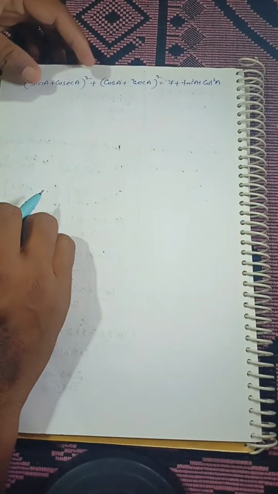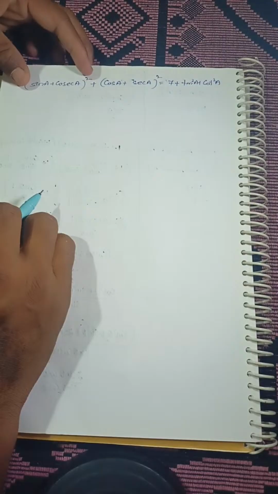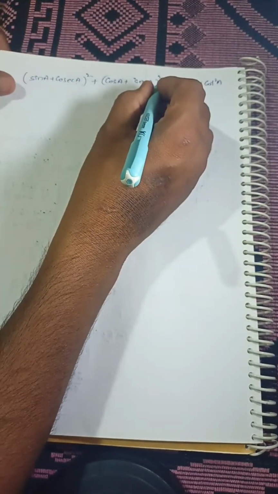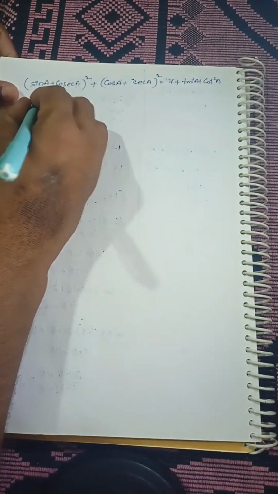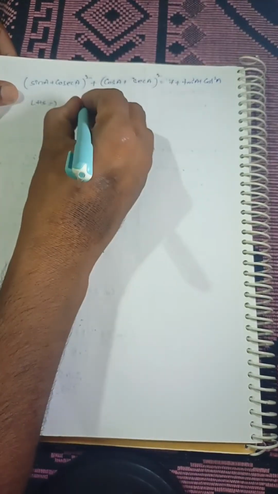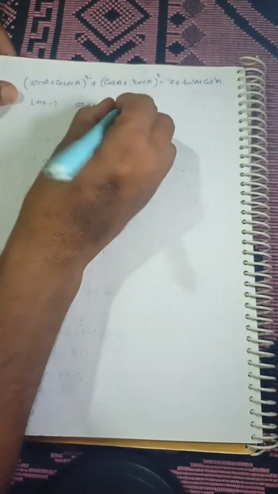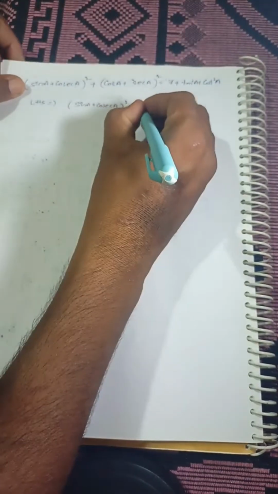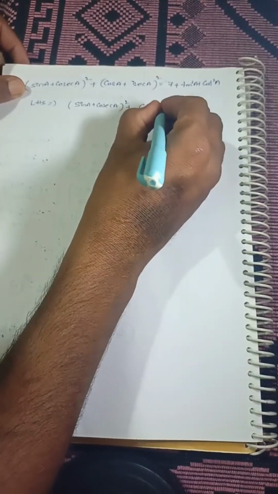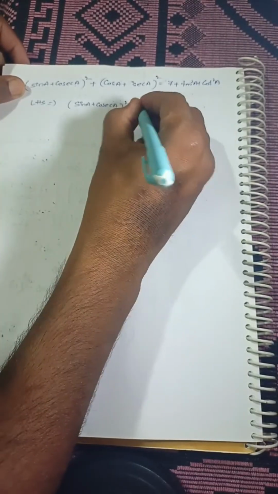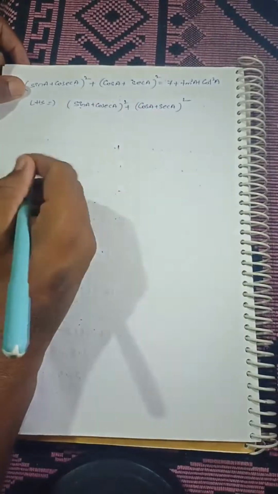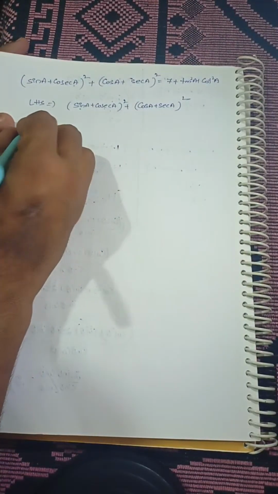I'll explain afterwards. Now see, this is in the form of a plus b whole square. This one is also in the form of a plus b whole square. I am taking only LHS. What is that? Sin a plus cosecant a whole square plus cos a plus secant a whole square. We know the a plus b whole square formula.